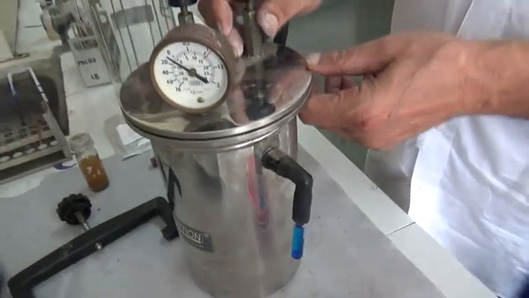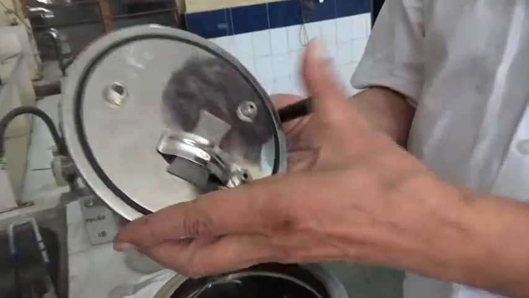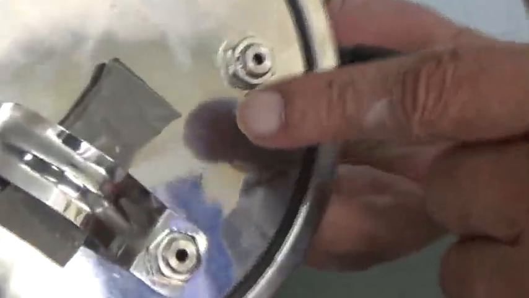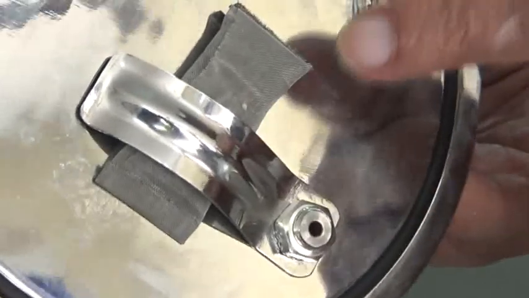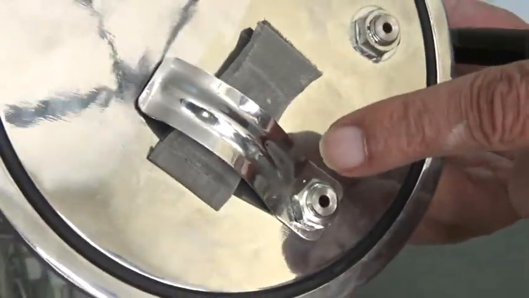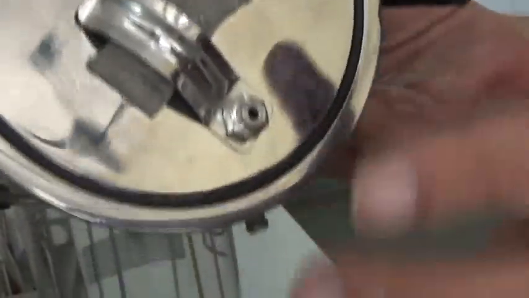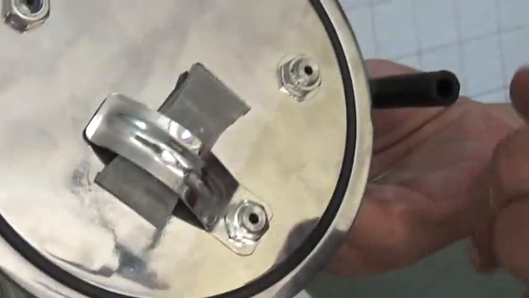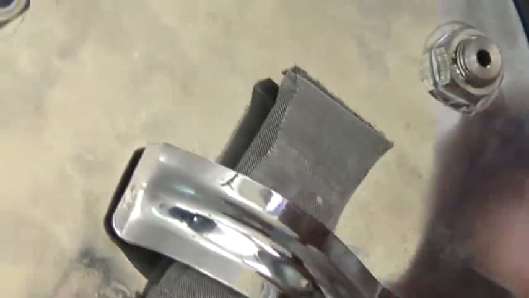Once you take the lid out, underneath it there is a sachet. This sachet contains palladium pellets, and this palladium acts as a catalyst for the conversion of hydrogen and oxygen into water. So this is a cold catalyst, meaning that it does not require to be heated.